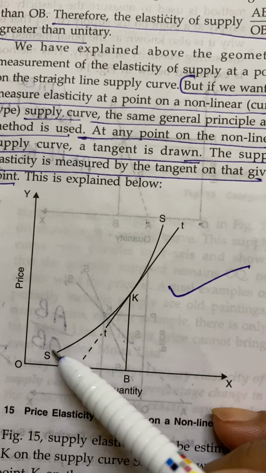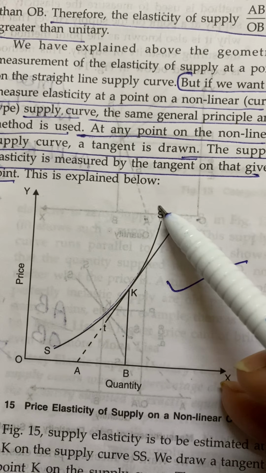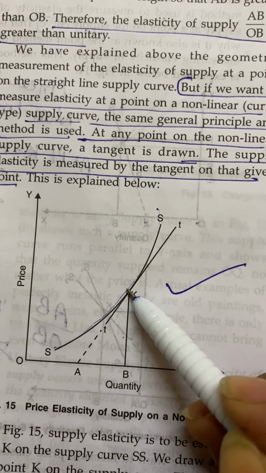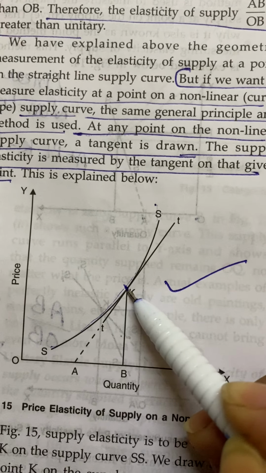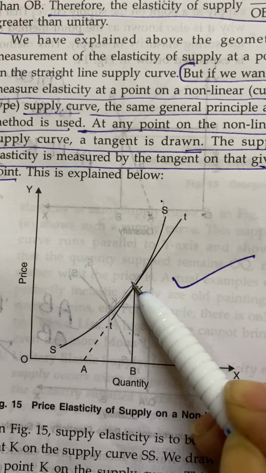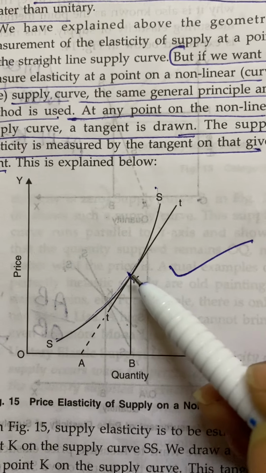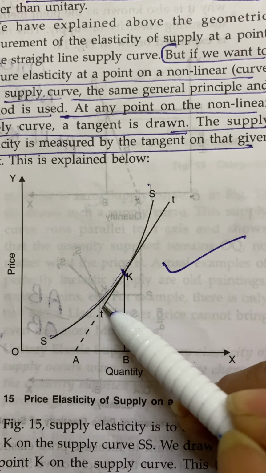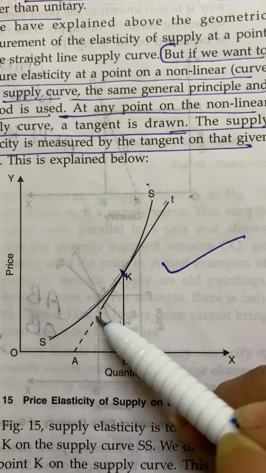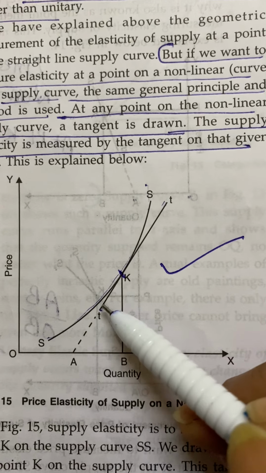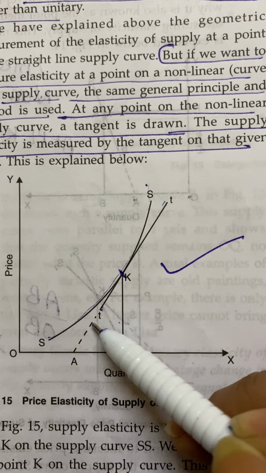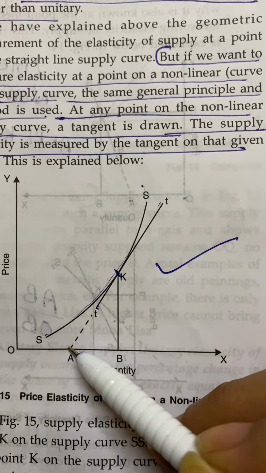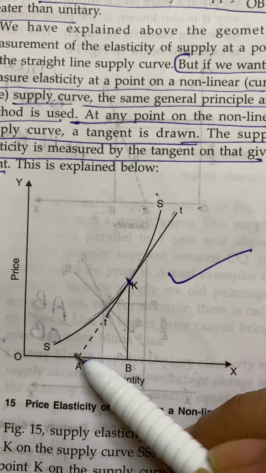So you can see this is a non-linear supply curve. At any point on this non-linear supply curve, suppose K, अगर हमें K पॉइंट पे इलास्टिसिटी ऑफ सप्लाई कैलकुलेट करनी है तो हमें इस पॉइंट पे एक टेंजेंट ड्रॉ करनी होगी. ये T हमने टेंजेंट ड्रॉ करी. उसके बाद सेम वे we have to extend the left end of the tangent and see which axis it is touching. कौन से एक्सिस को ये टच कर रहा है?